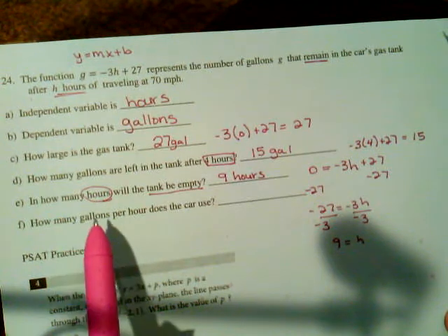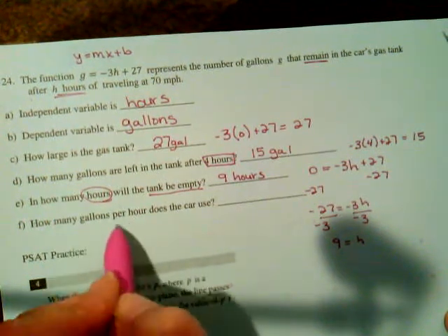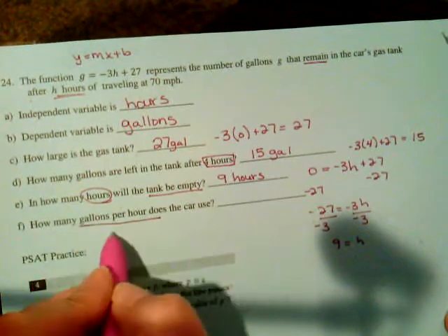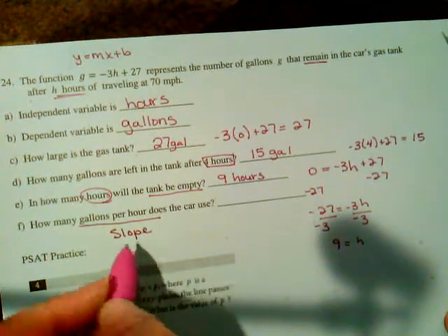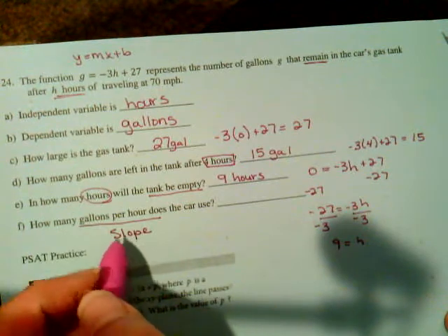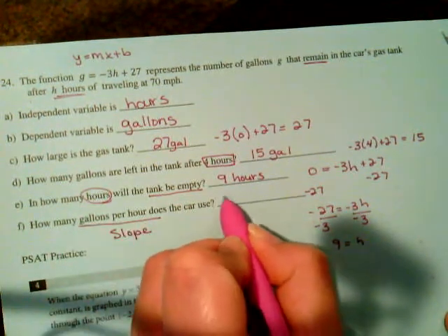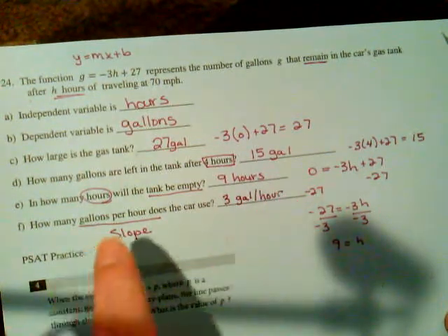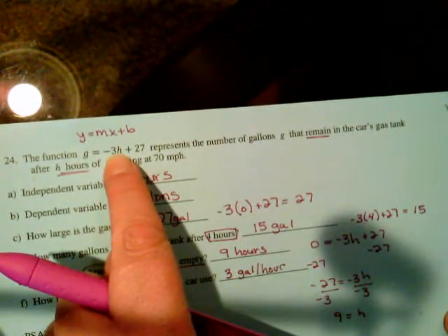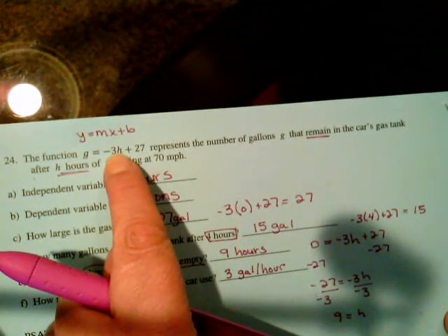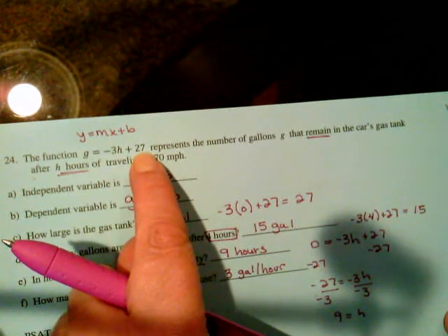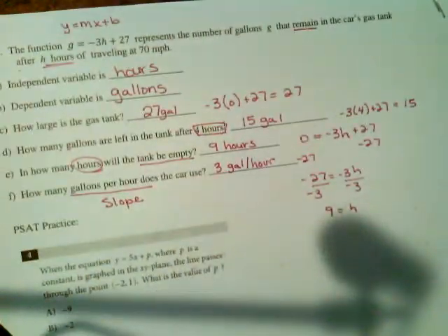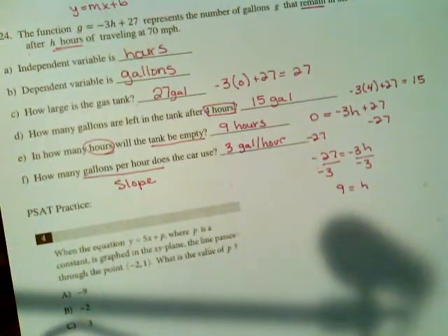And then it says, how many gallons per hour does the car use? This is slope. Remember, slope talks about rate of change, and the rate of change is 3 gallons per hour because it says 3 gallons per hour, and we start with 27 gallons. Okay? All right. Now, I'm going to do the last 2 and just show you. They are not on your test, but they're good to know.